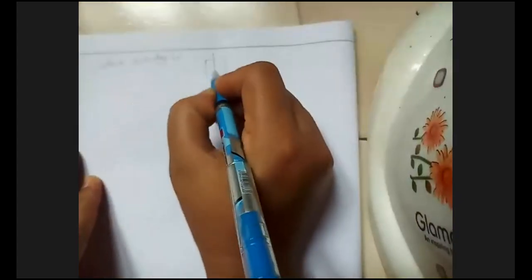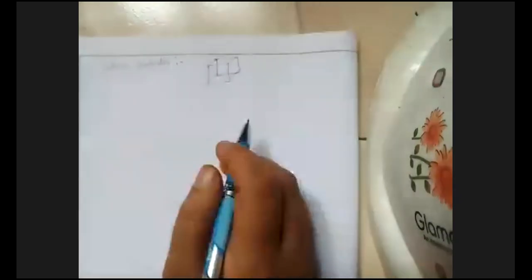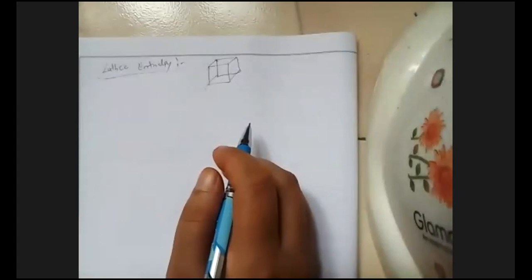So lattice, for the purpose of recording, I just give a little bit of hint here. Lattice enthalpy means it's just a corner. We can write like this also. So it's just of this thing. So it's edge and corner. Enthalpy means energy.